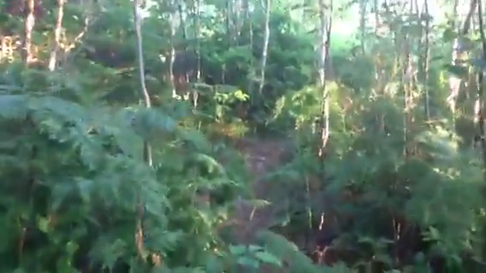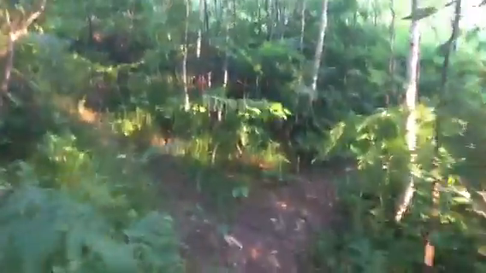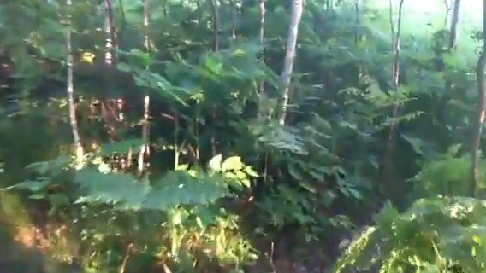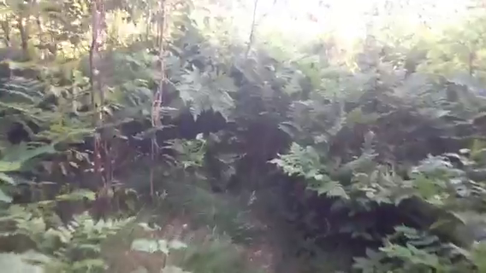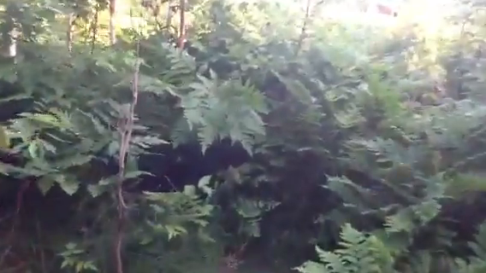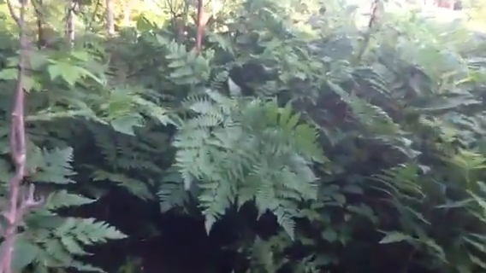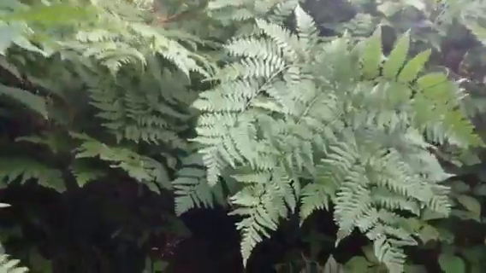Anyhow, this is just thick in here. The ferns are incredibly tall growing back here. There's bracken fern everywhere. See this, it's a sea of bracken fern. Let's go down in the bracken fern, see what it looks like. Down in them.